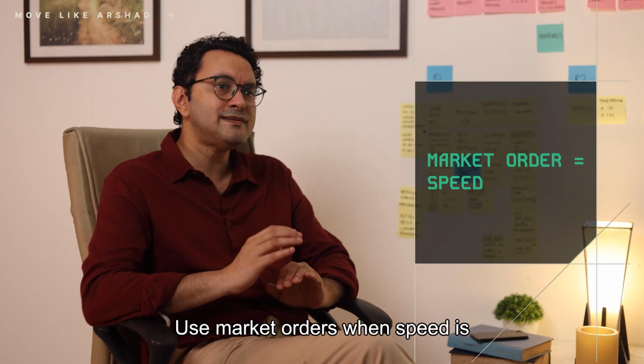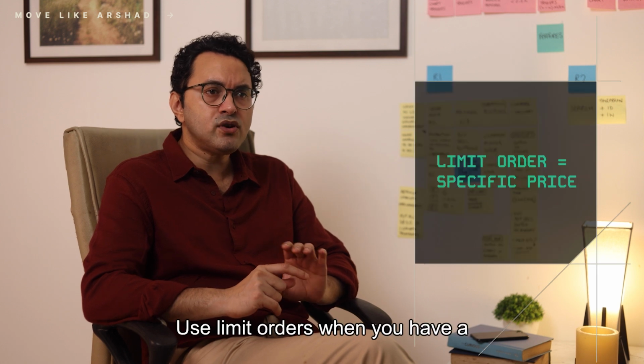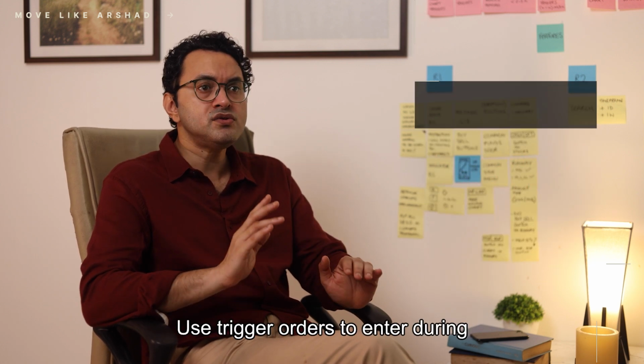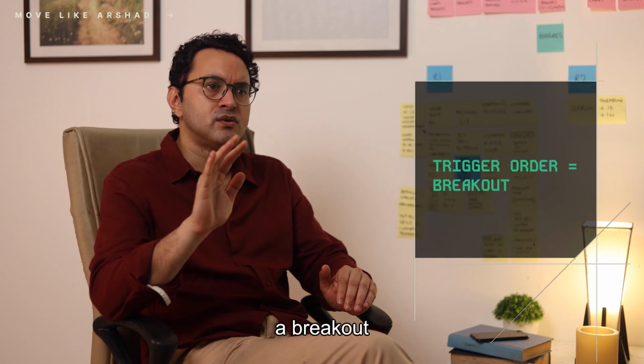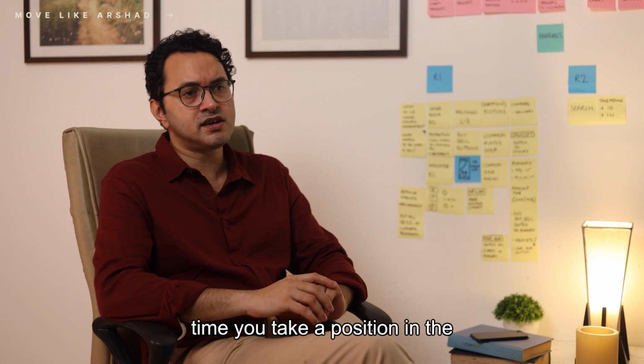Use market orders when speed is crucial and you're okay with price uncertainty. Use limit orders when you have a specific price in mind and can wait. Use trigger orders to enter during a breakout. And use protection orders every time you take a position in the market.